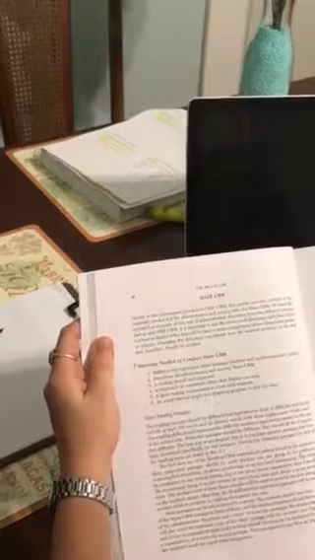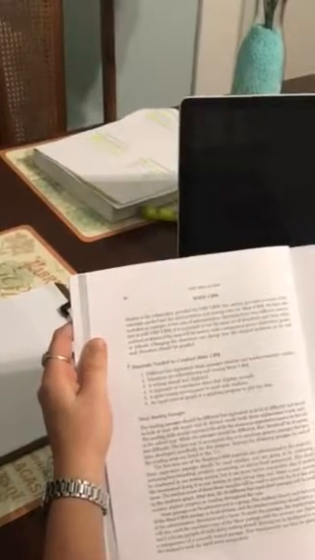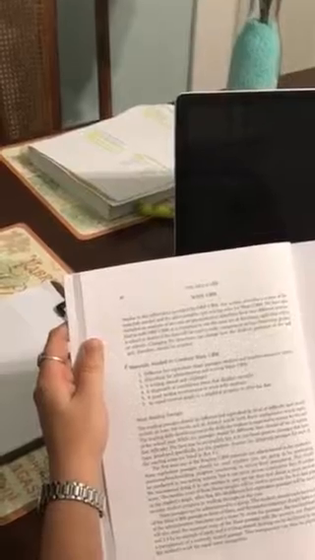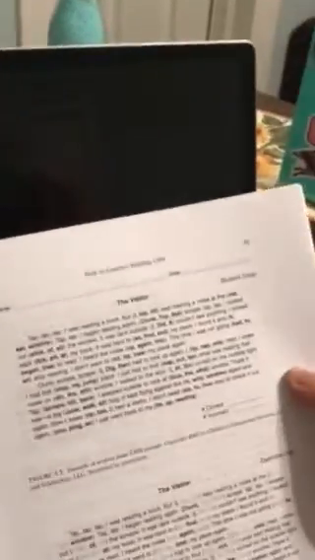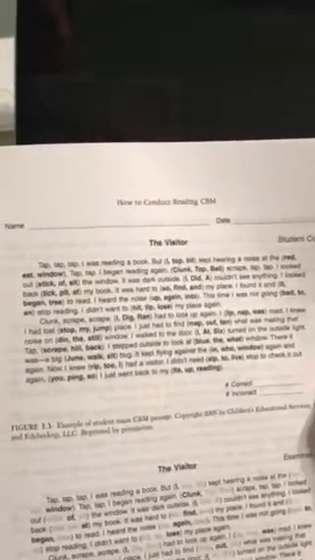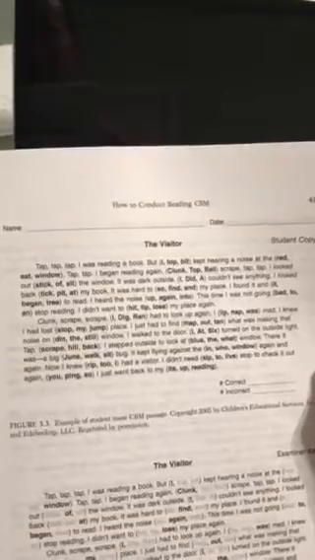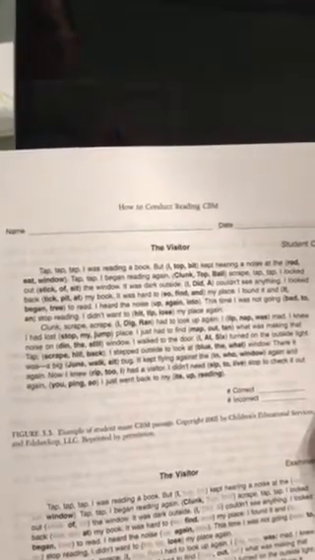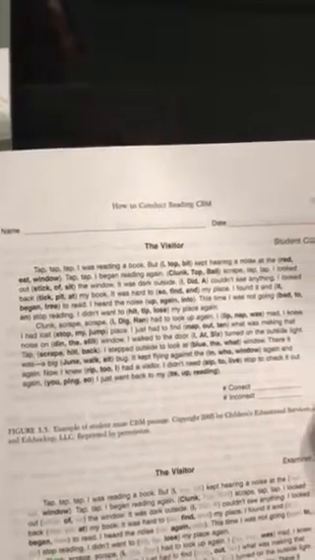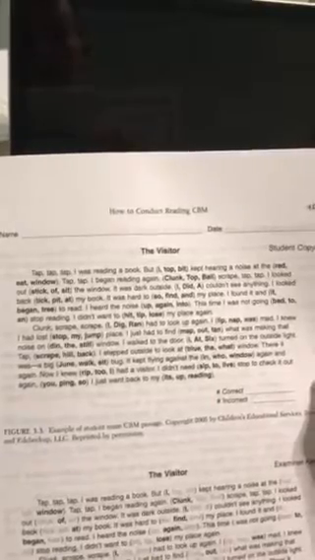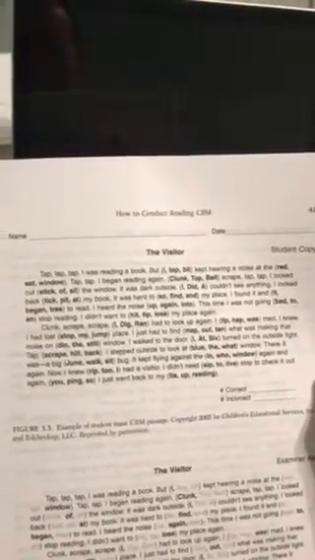So a MAZE reading passage has to have 300 words in all levels of difficulty, and 42 words have to be deleted from the reading passage. So over here, you can see what a student sample of a MAZE would look like. Usually it's about a full page passage, and the student would select one of the 3 bolded words in the parentheses, the one that would make the most sense for the sentence and the passage that they are reading.